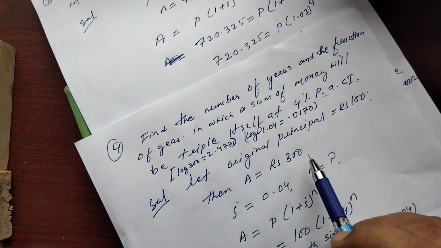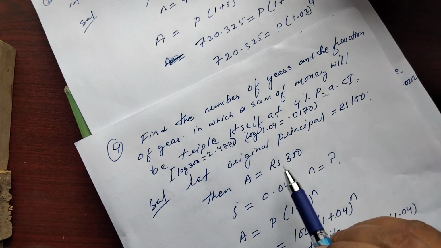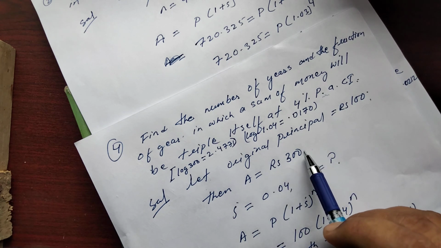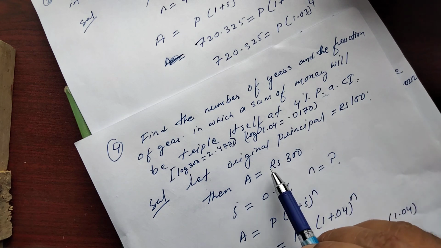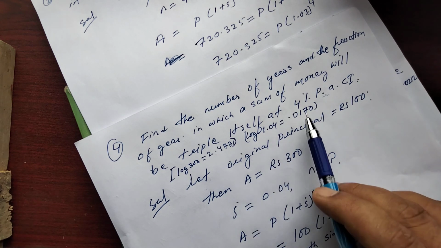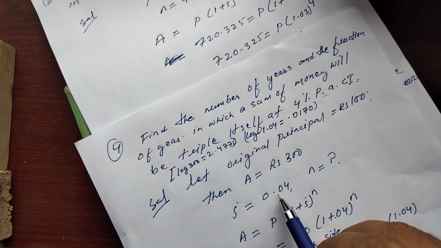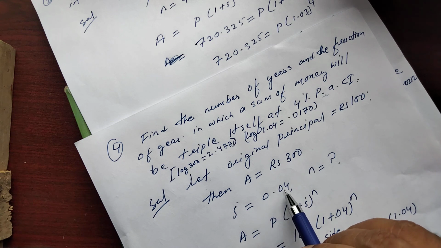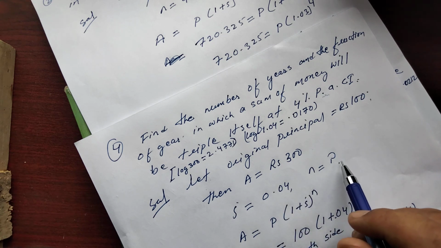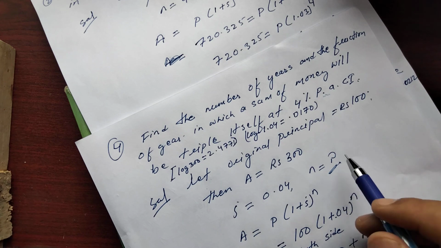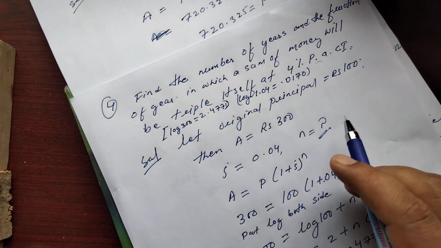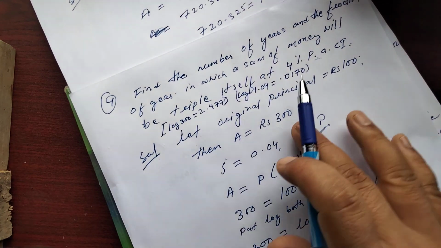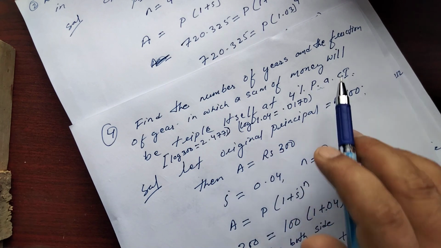At what time will it be triple? That means A is equal to 300. Hope you understood this. I is equal to 4%, that is 0.04. N is equal to what? You are asked to find number of years and also fraction of years. This is per annum only.